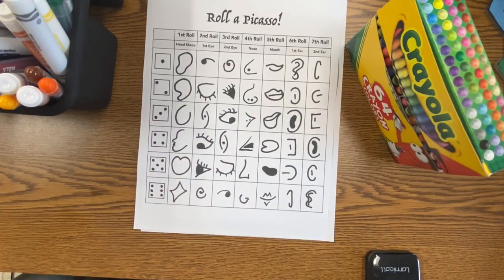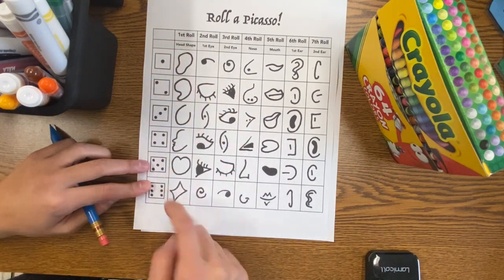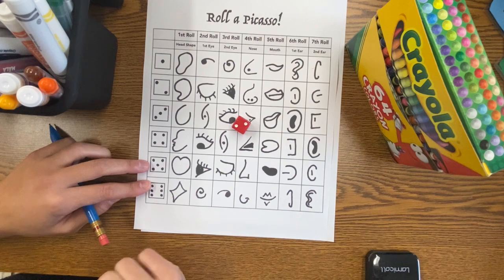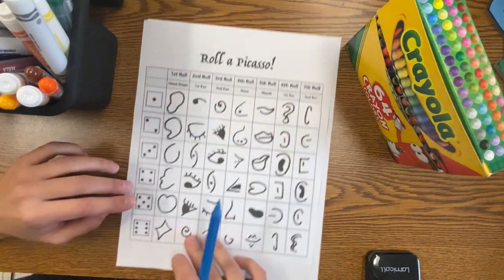Okay, let's get started. Your first roll is going to be the roll for the head. So you're going to roll your die, and whatever the number lands on, that's the shape you're going to draw for the head.